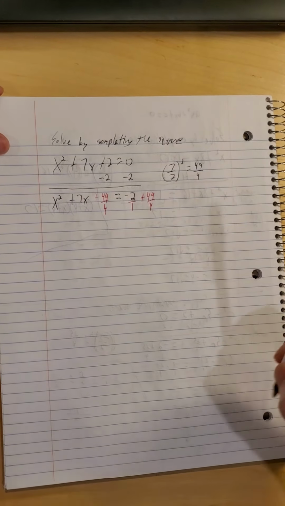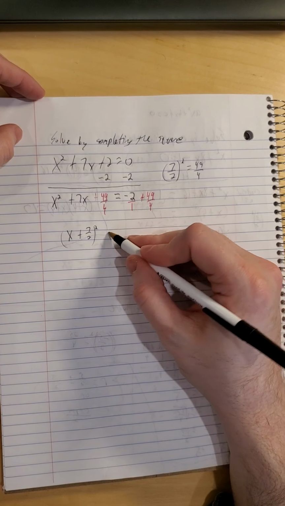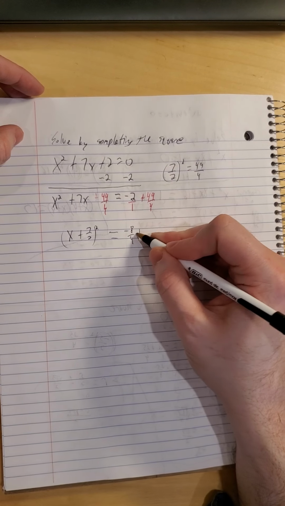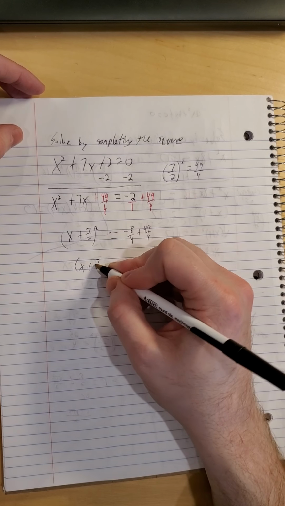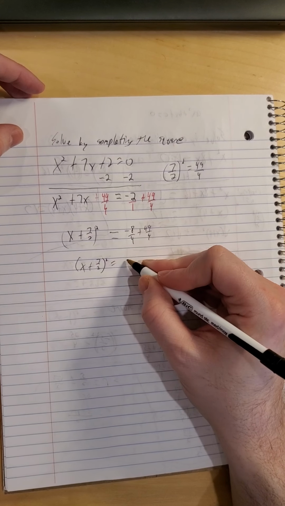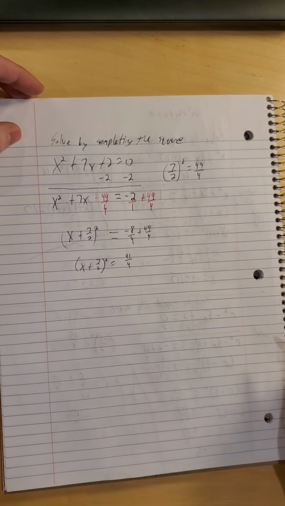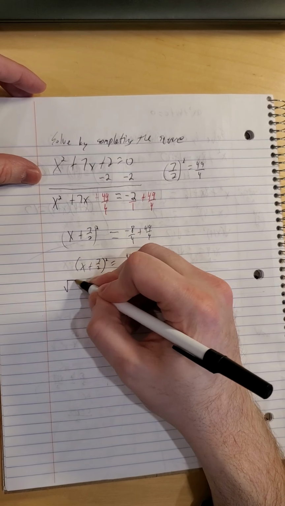So the left side is x plus 7 over 2 quantity squared. Again, if you want to convince yourself of that, go ahead and write 2 of them out and FOIL them out, and you'll see that it does simplify to what we had there. Right-hand side, negative 8 fourths plus 49 fourths. So x plus 7 halves quantity squared is equal to 41 fourths. And that's where we introduce our friend the square root on both sides.